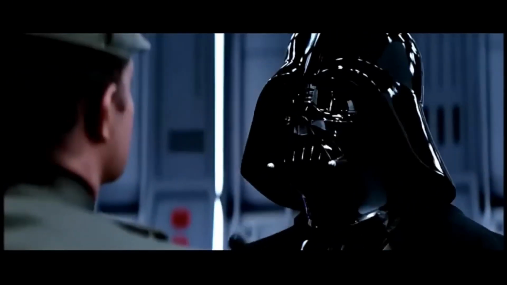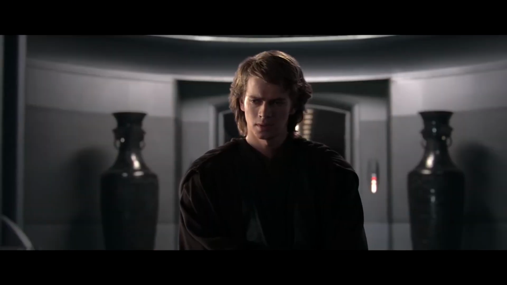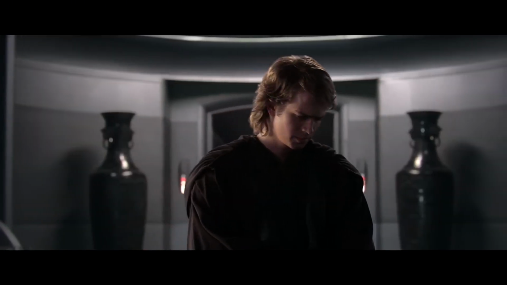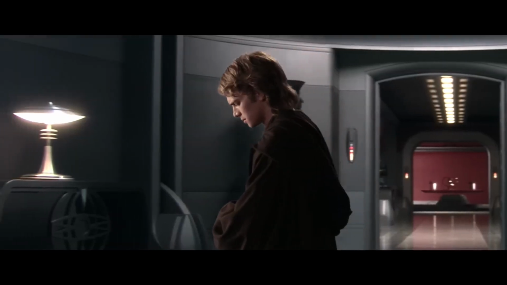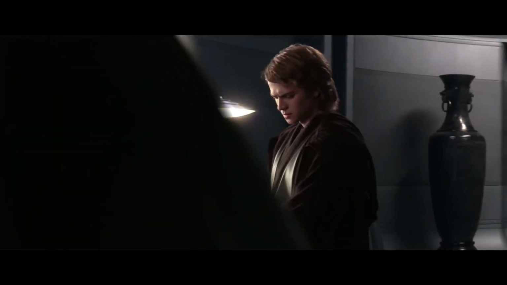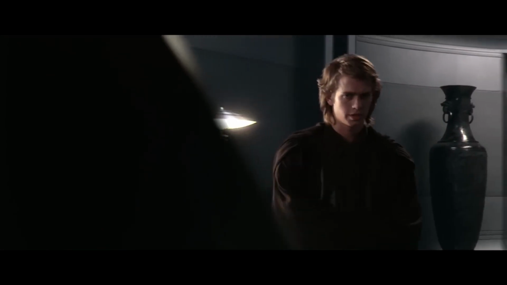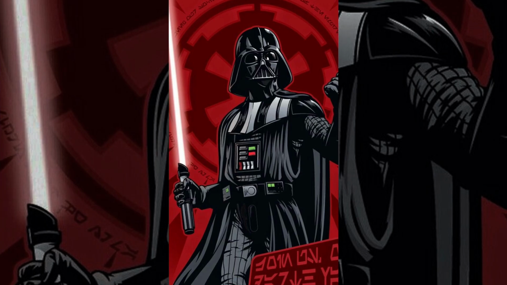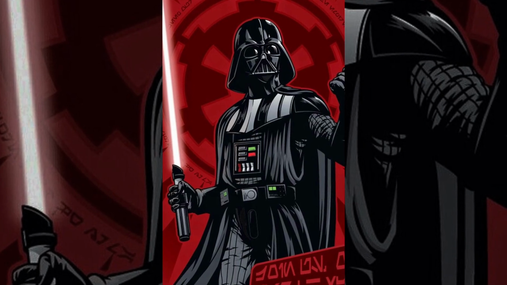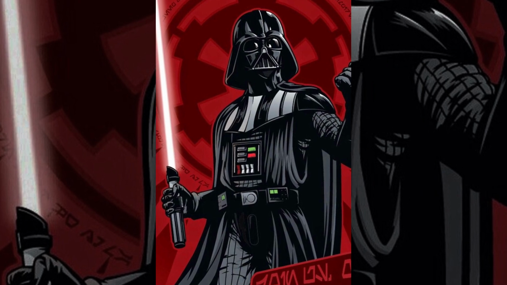Now, there's no single, officially confirmed in-universe explanation for why Palpatine named Anakin Darth Vader. However, there are some strong implications and supported theories within canon that line up with what George Lucas and later writers have built around the name. So now let's try and break down the meaning behind the legendary name.